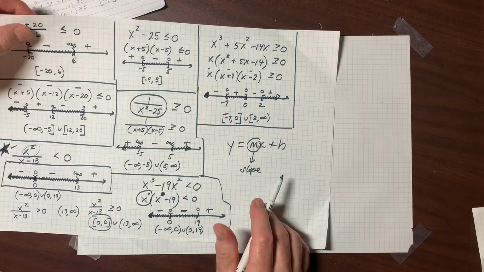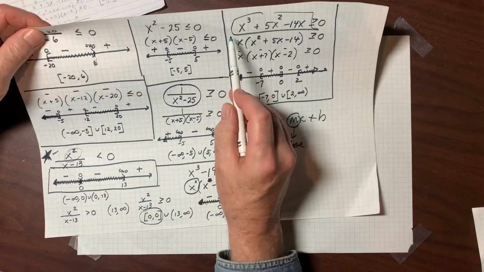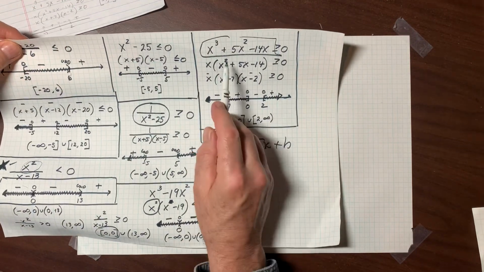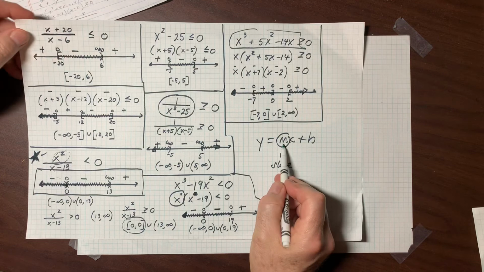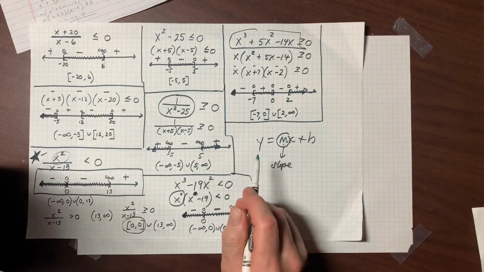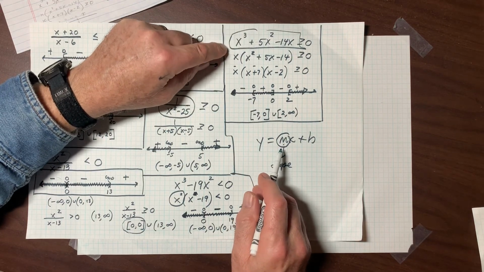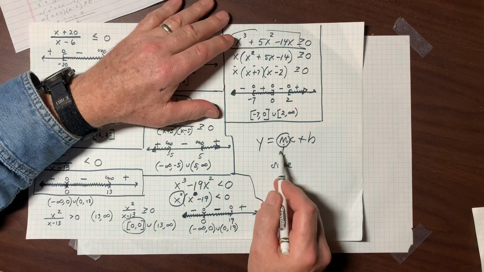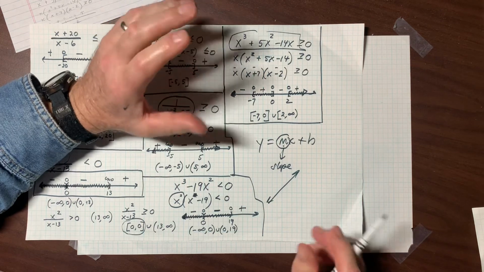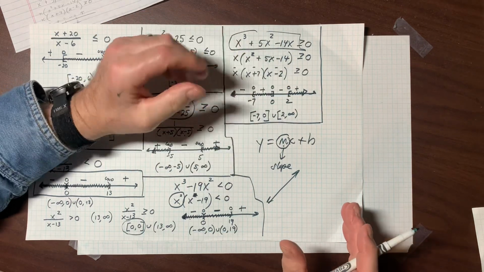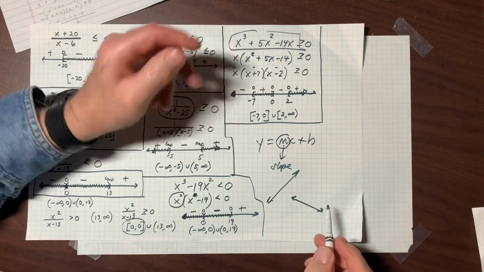It could be an expression like one of these, maybe even this one: x cubed plus 5x squared minus 14x, that would be equal to whatever that slope is. And you would want to know when that expression is positive and when it is negative. Because if the slope is positive, that corresponds to having an increasing relationship. And when the slope is negative, that corresponds to having a decreasing relationship.